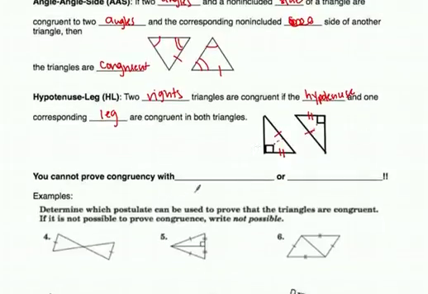So you cannot prove congruency with angle, side, side, or with angle, angle, angle. Now, think about the abbreviations for these. Let's start with angle, angle, angle. If I was abbreviating that one, it would be AAA. AAA is a service that you call if your car breaks down. We don't want your car to break down, so we're not going to use AAA. So AAA will not work.